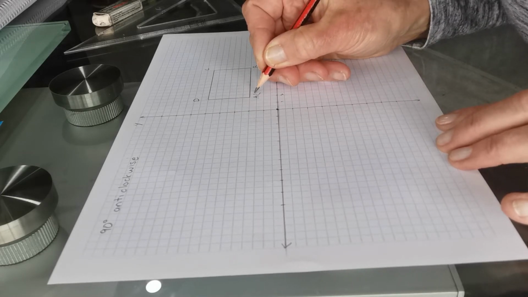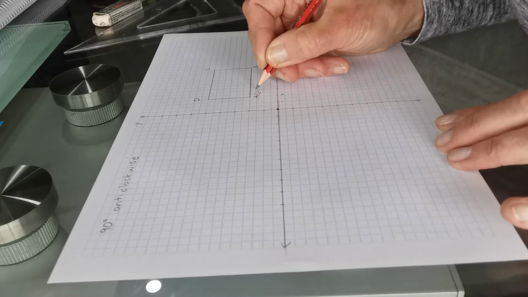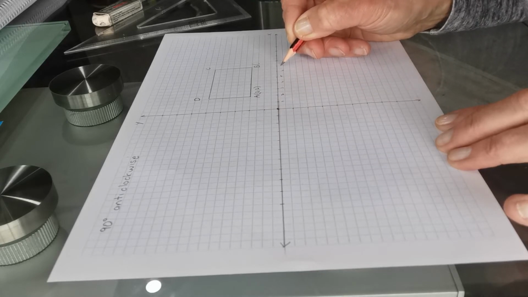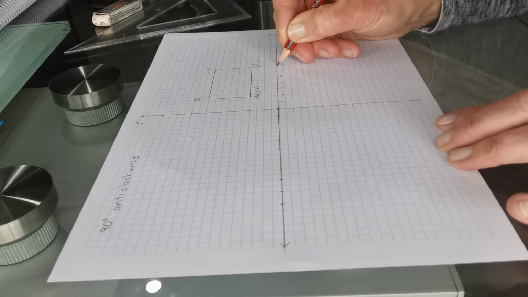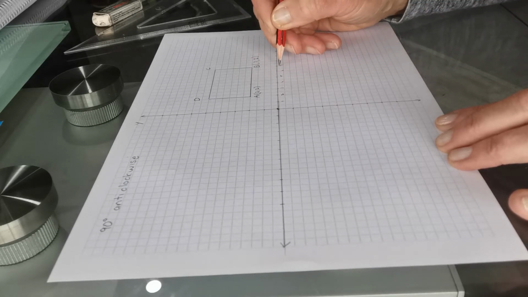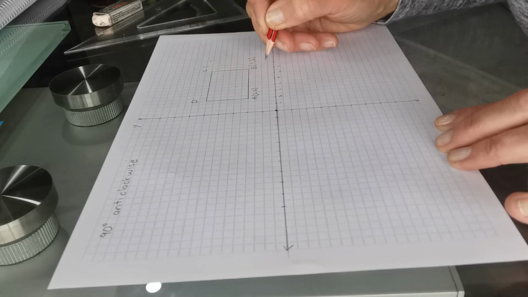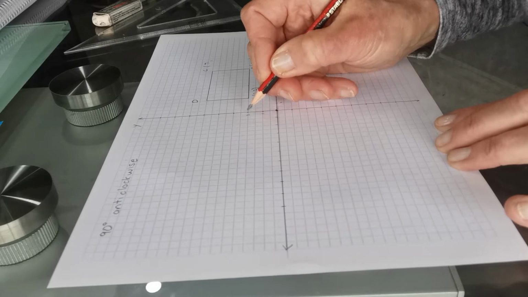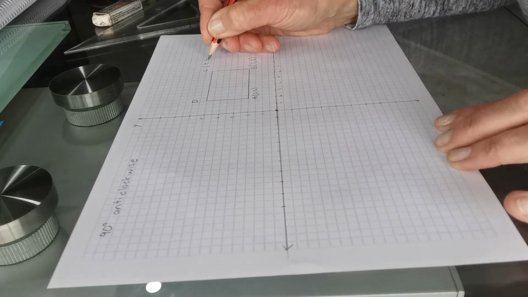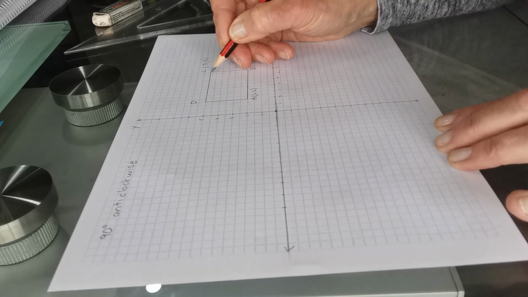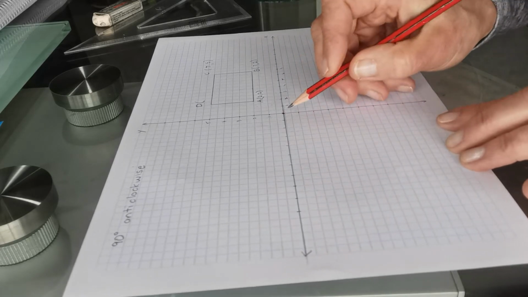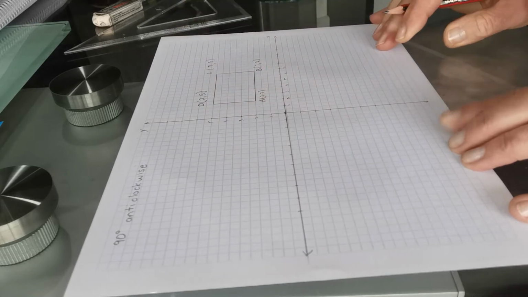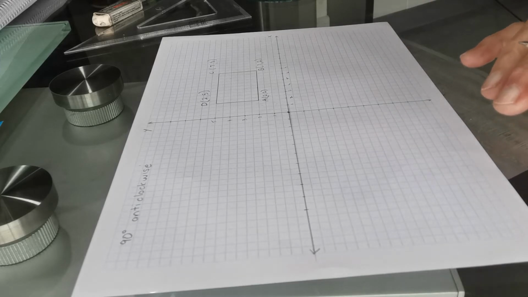This one here, A, the x coordinate is 2 and the y coordinate is 2. B, so we've got 1, 2, 3, 4, 5, 6, 7. So it's 7 for the x coordinate and 2 for the y coordinate. C is also 7 for the x coordinate, and the y is 1, 2, 3, 4, 5. So it's 7 across and 5 up. And D, we've already got that one worked out. The x coordinate is 2 and the y coordinate is 5. So we can always reuse some of the information we've already found out.